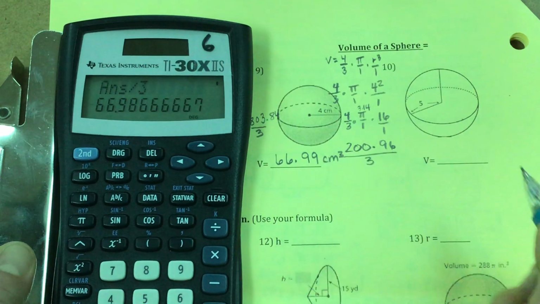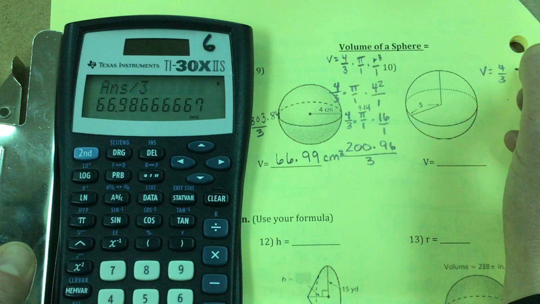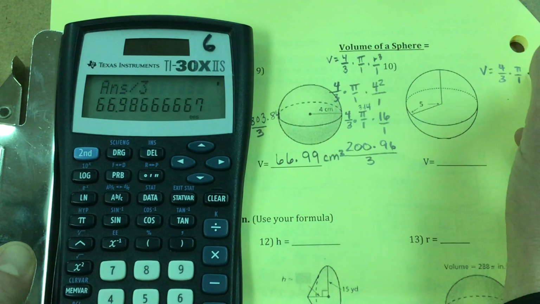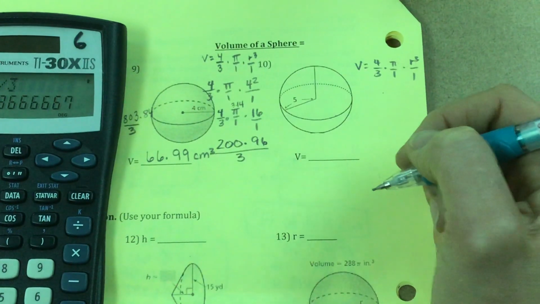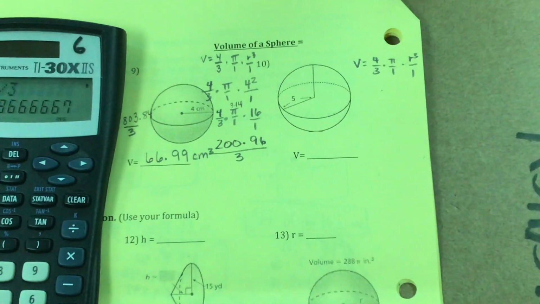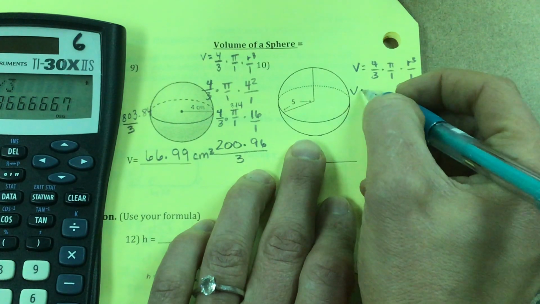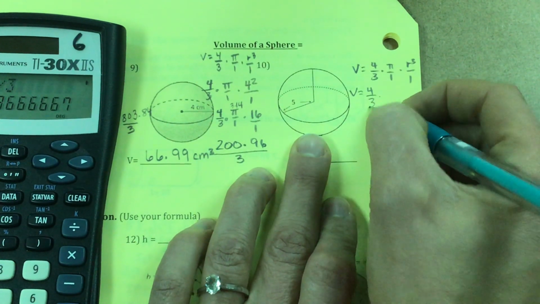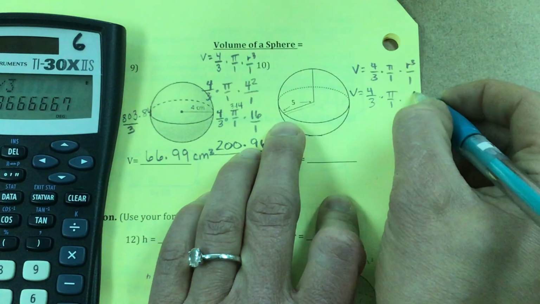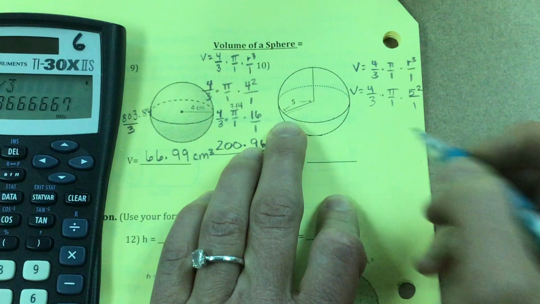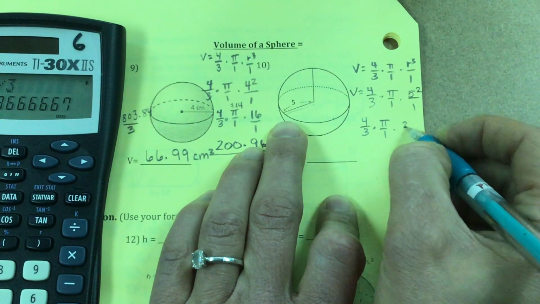centimeters cubed. And volume equals 4/3 times pi over 1 times r cubed over 1. Ooh, I'm way over here. So I just wrote my formula over there. If you didn't get that down, pause the video and go ahead and get that written down. So volume equals 4/3 times pi over 1 times my radius 5 cubed over 1, which is 4/3 times pi over 1 times 125 over 1.